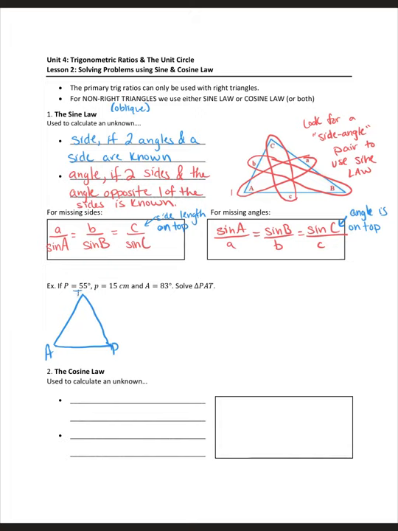So it says angle P is 55 degrees. I'm going to label angle P 55 degrees. It says side length P is 15. So remember, the side length is going to be across from that angle. That's going to be 15 centimeters. And angle A is 83 degrees. So it says solve triangle PAT. So when it says solve the triangle, it means find all unknown sides and angles.